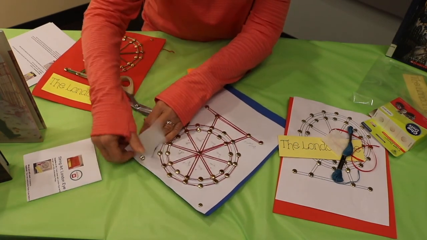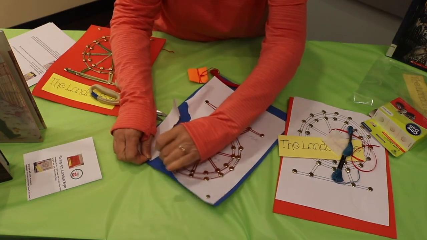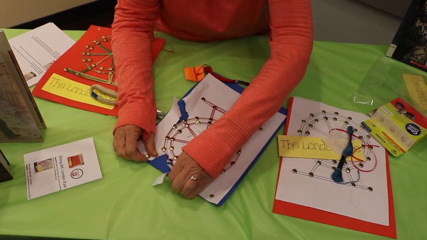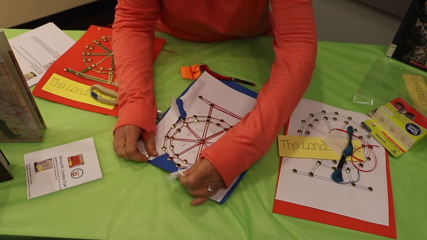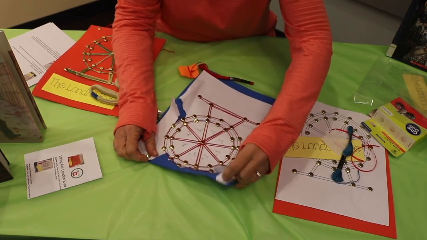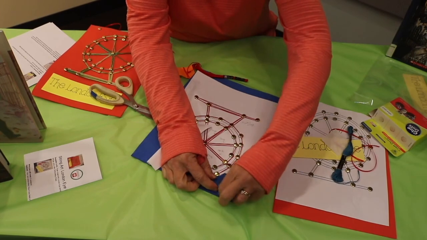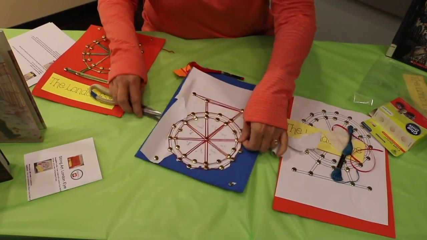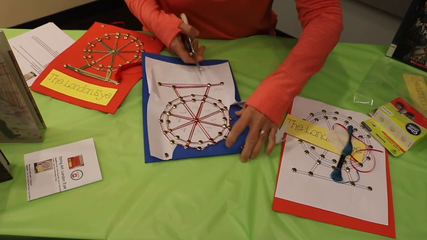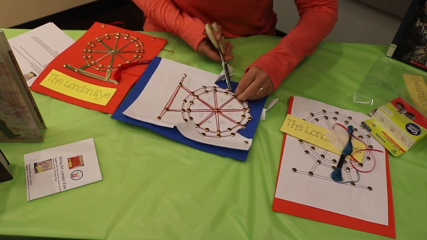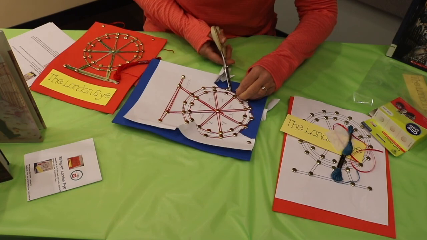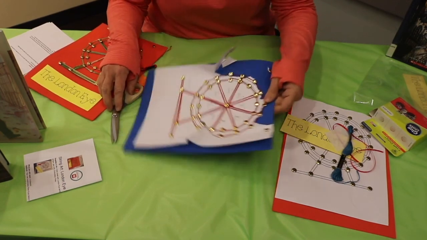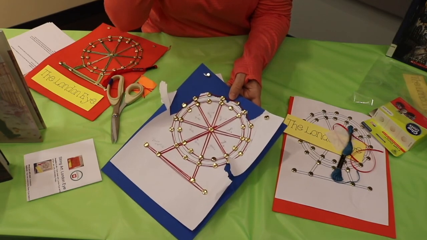So we're going to tear all the paper off. I'm just going to show you a little bit of this. See how you have to get down in there? And once you get into this middle part, you might have to use your scissors to get it started, okay? But again, be careful not to cut your string. Okay, so I'm going to take a break and get the rest of this paper off, and I'll be right back.